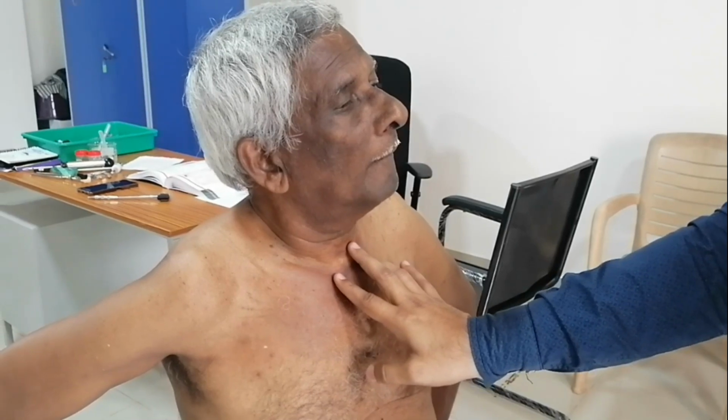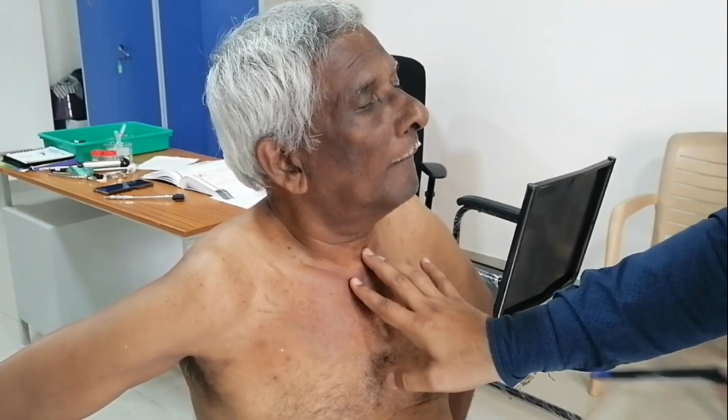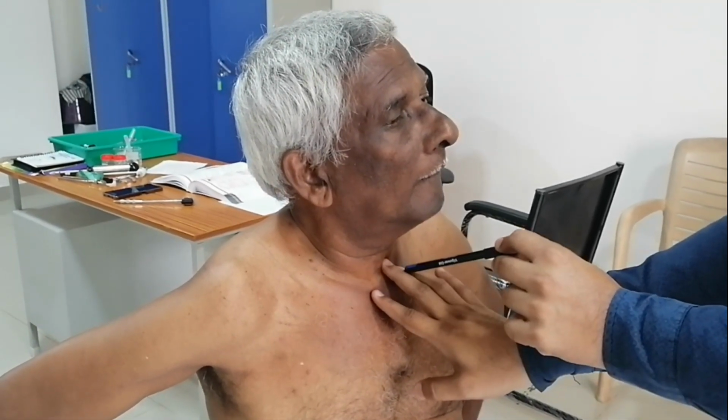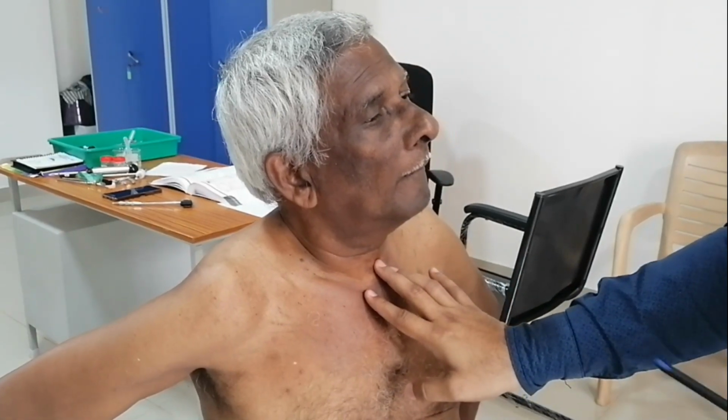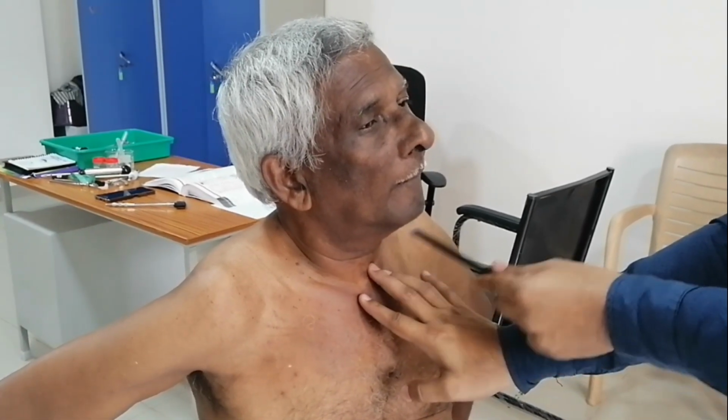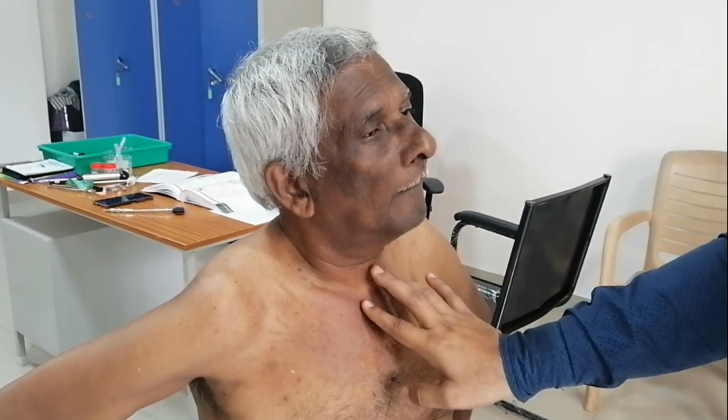Let's say if my hand is moved this side. What is happening here? The space is more here. There is absolutely no space at all. It means trachea is deviated to left side. Okay, this is one way of doing.